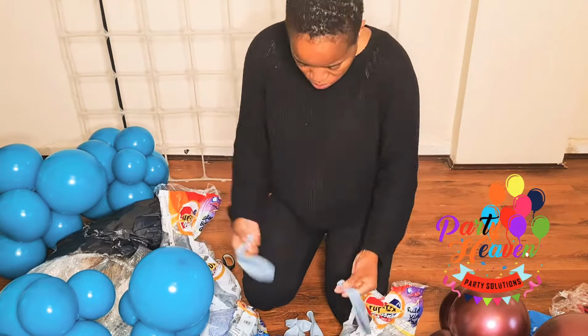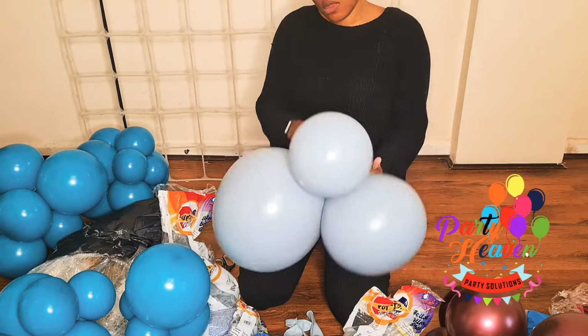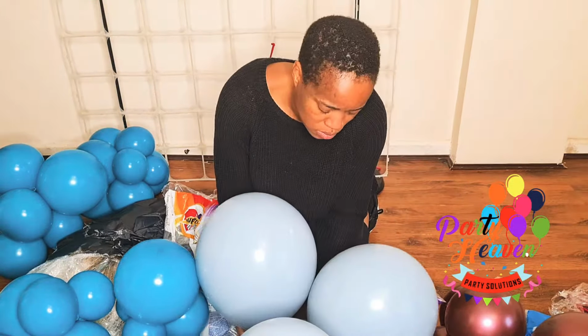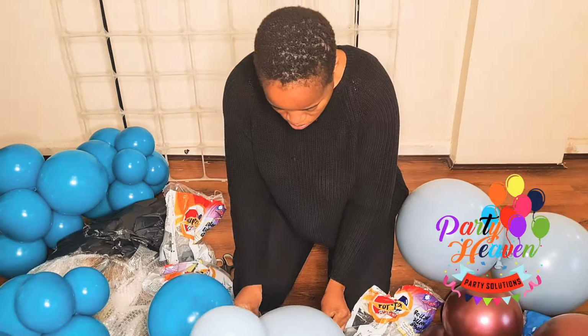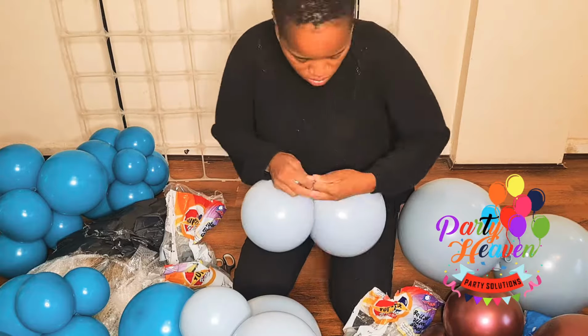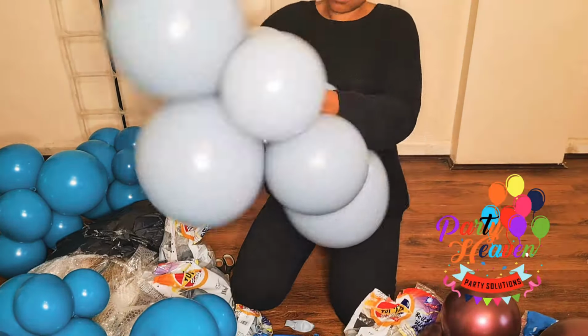And then here, what I've done again is I've wrapped a bit of the plum with the turquoise, which I'll be using later on in the balloon wall, just to create a certain kind of look.